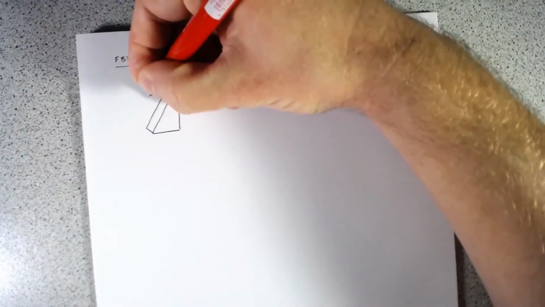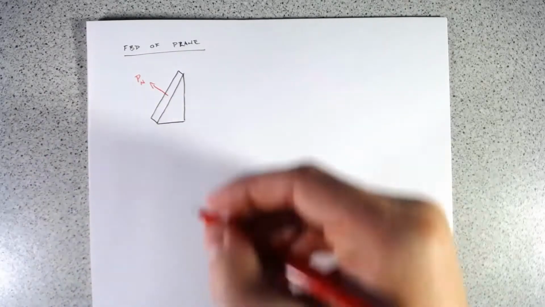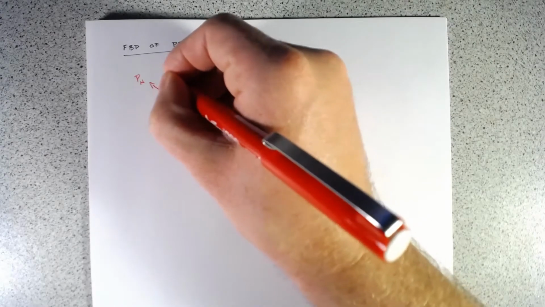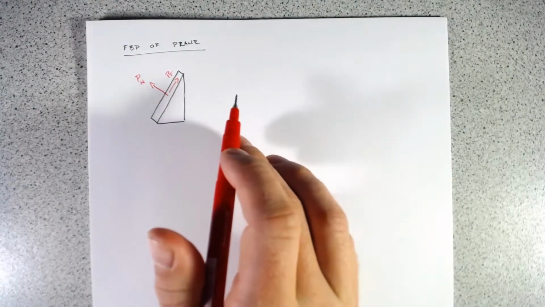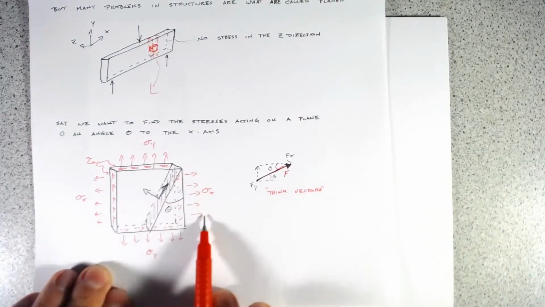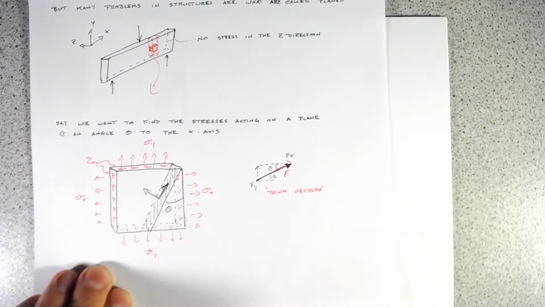All right, so we know that there's going to be some force acting normal to the surface, and we'll call that Pn for the normal direction. And there's going to be a force acting tangentially, and we'll call that Pt. In the x direction, it's just going to be this stress times this area, where this area is A of this block.